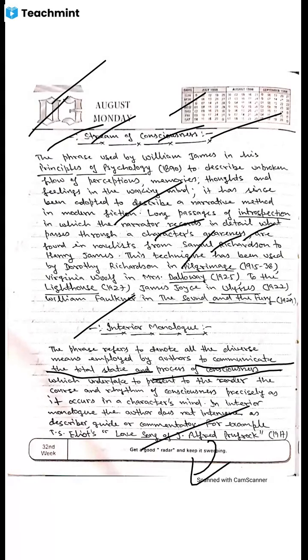This is why we find lack of communication, we find infatuation, we find lust and passion, we find so many things there. So, what I want to tell you is, whenever you go, always take this point and you can explain these points very well, in a very good way. So again, I would like to say that the phrase refers to denote all the diverse means, all the diverse means that are used to explain, implied by authors to communicate the total state.